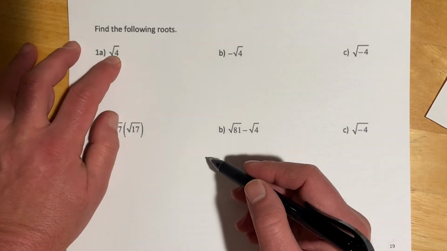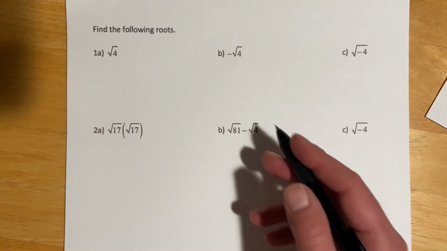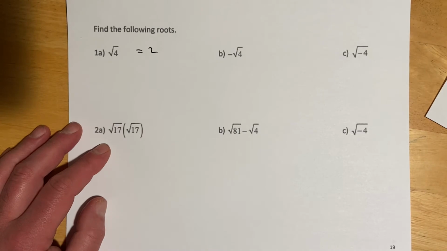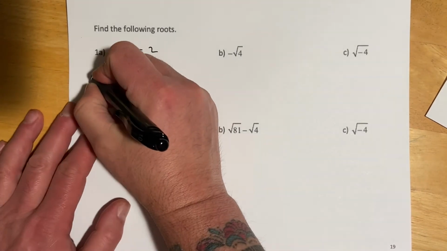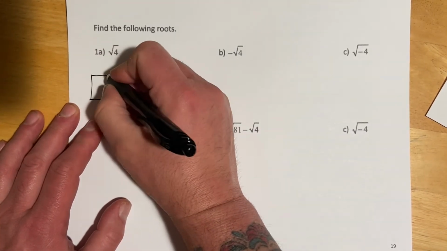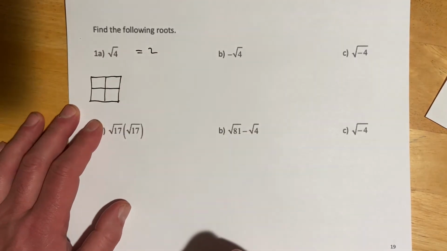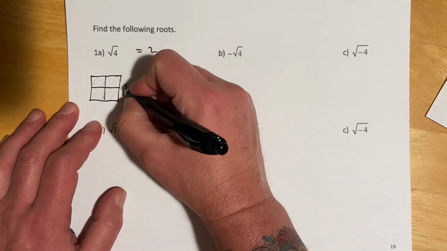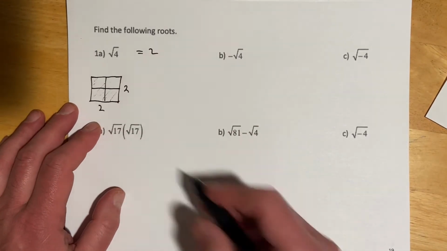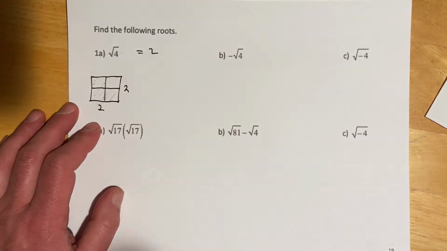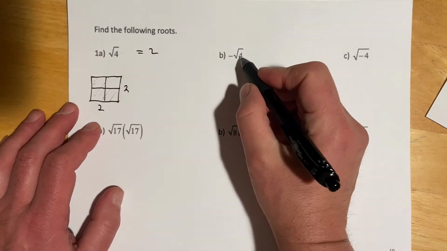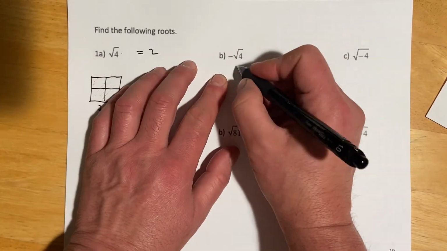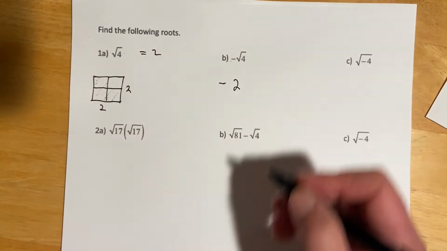The square root of 4 is asking, what do I multiply by itself to make 4? And that would be 2. Another way of thinking of a square root is that it's quite literally the side of a square. If I have a square of area 4, the square root is the length of each of those sides, or 2 times 2 makes area 4. This one is the negative of the square root of 4, which is still 2, so it's negative 2.